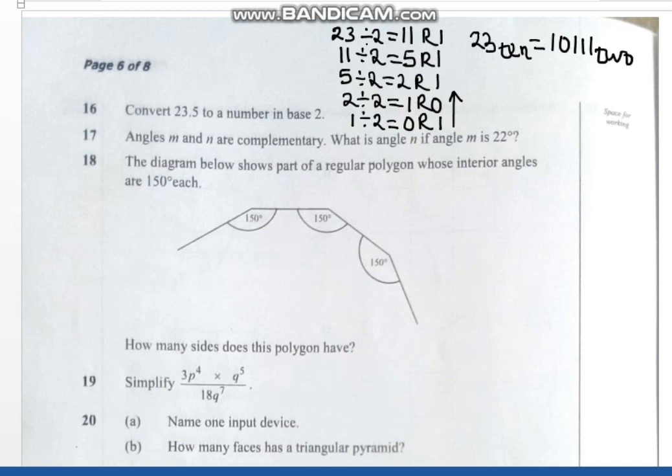Then for the decimal part, which is 0.5, here we multiply by 2. Multiplying by 2 will give us 1.0. So 1 is the whole number part and 0 is the decimal part. Since we've gotten 0 as the decimal part, it means no further multiplication.